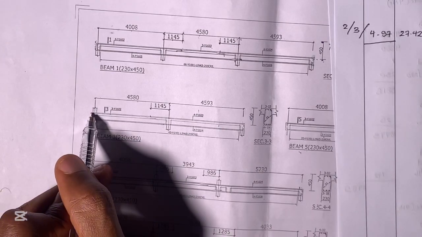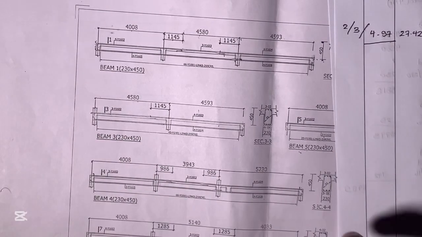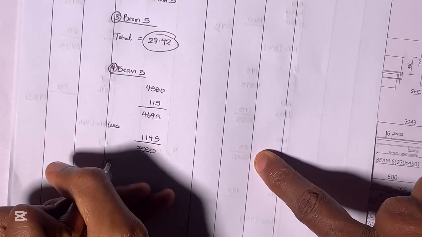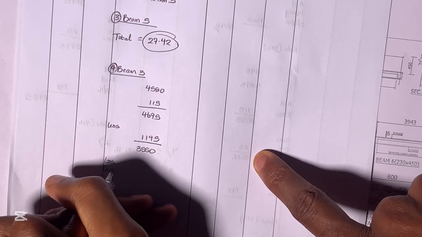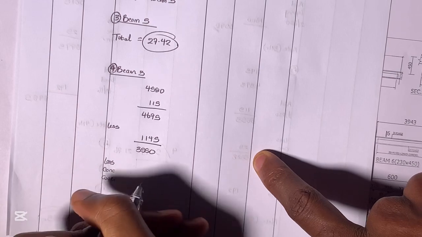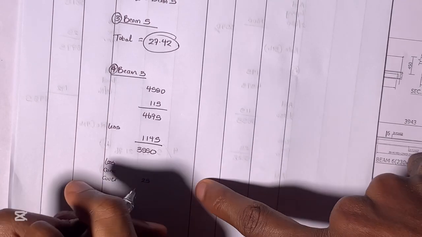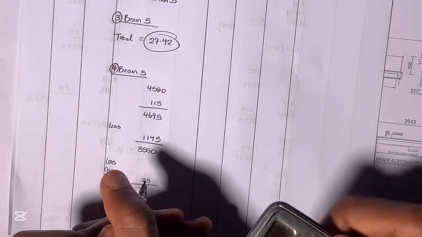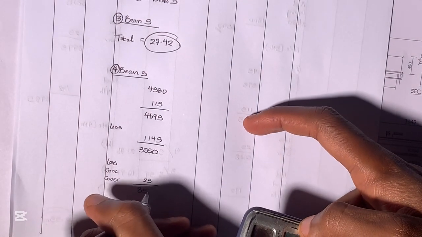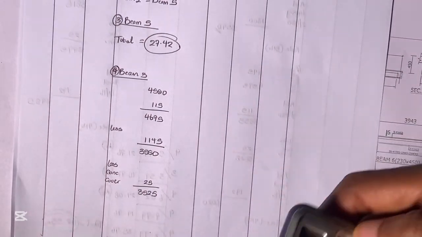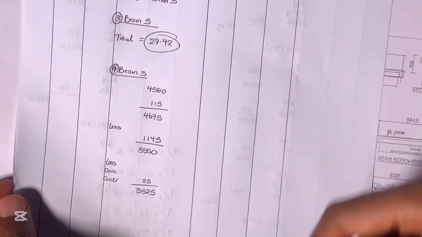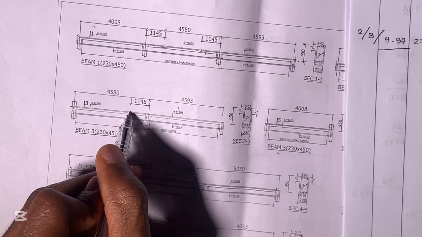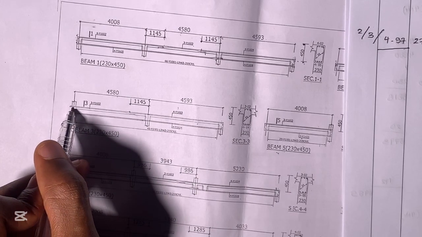So now we minus concrete cover for one side. So less concrete cover, which is 25. So minus 25 is 3,525. It means that this 3,525 is the length of this reinforcement from this point here down to this point here.